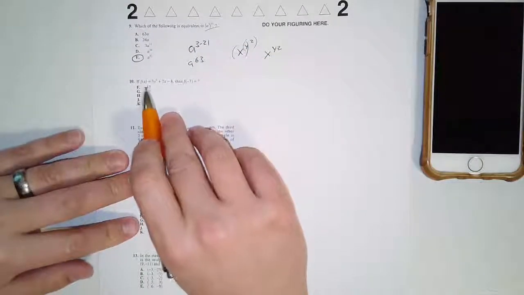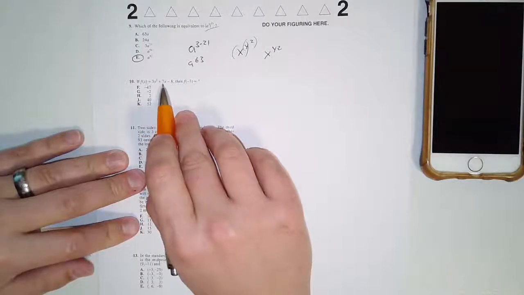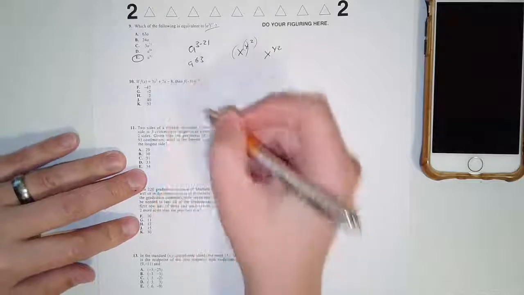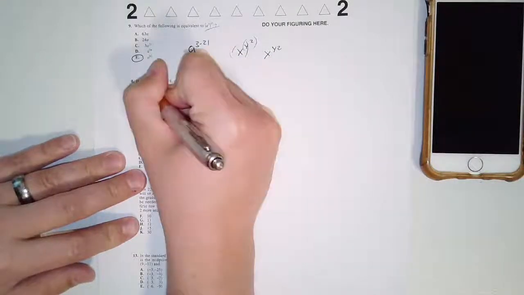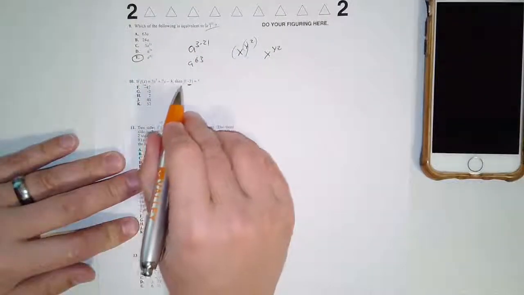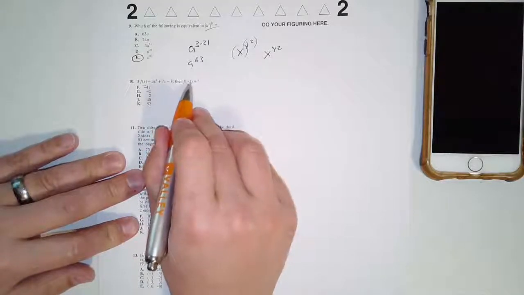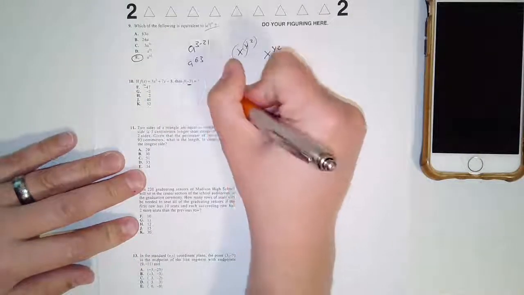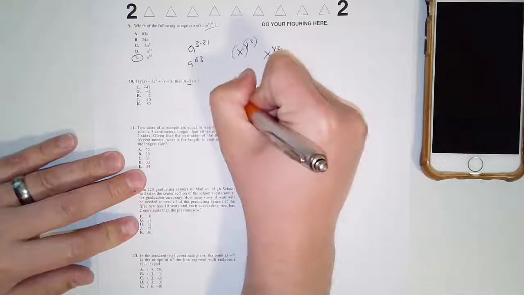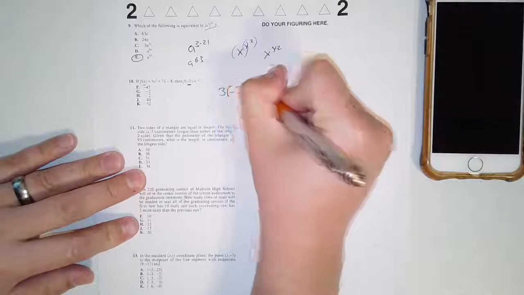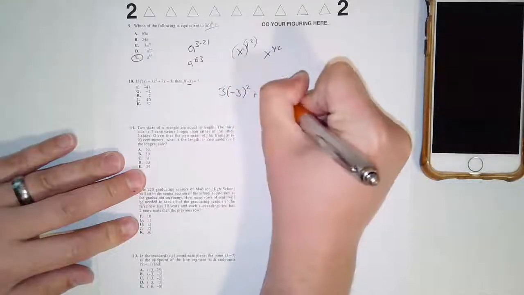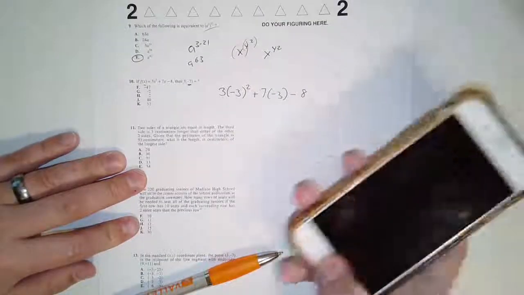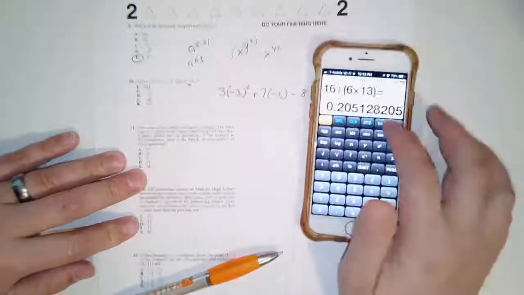If f of x equals 3x squared plus 7x minus 8, then f of negative 3 equals, well, in this case, the negative 3 took the place of the x. Anytime you have f of something, that something just simply replaces whatever the original x was. So in this case, it becomes 3 times negative 3 squared plus 7 times negative 3 minus 8. And you can put that in your calculator just like that.